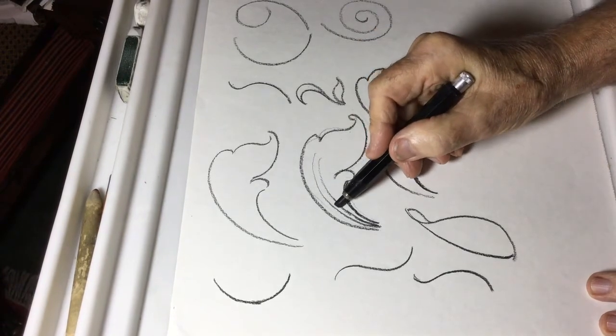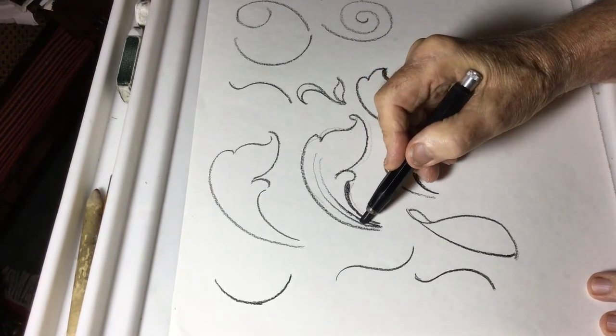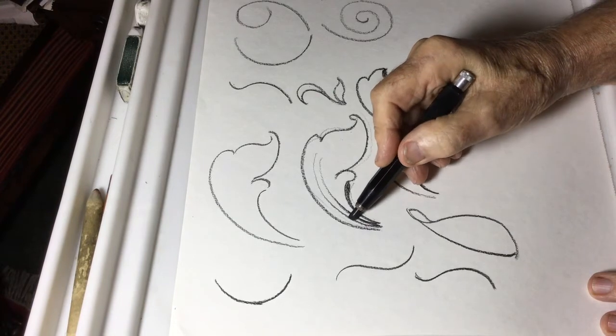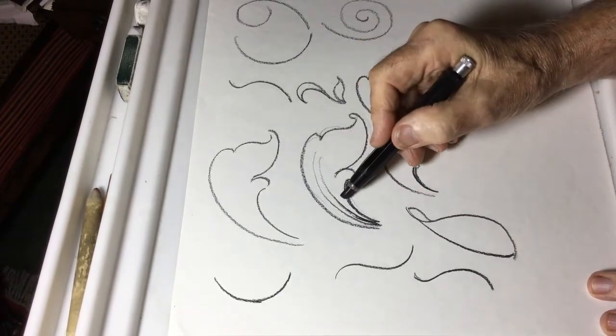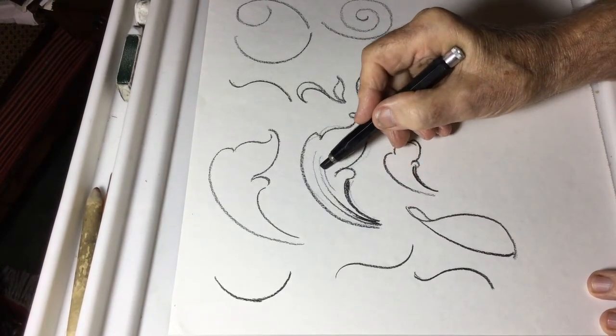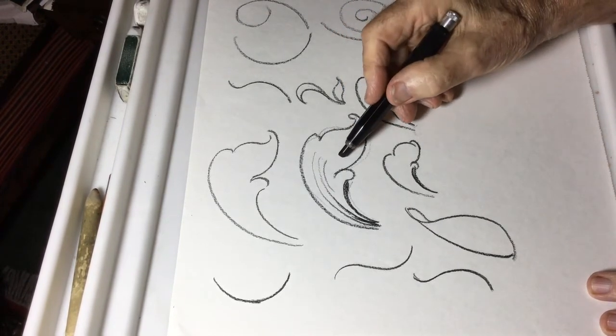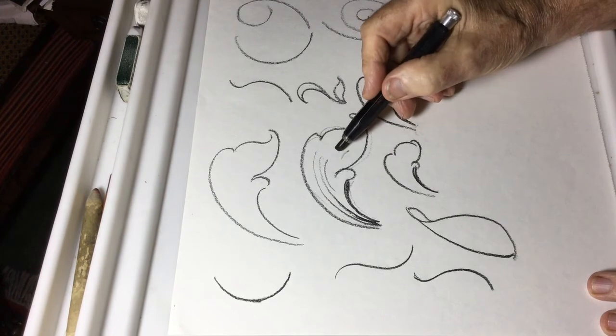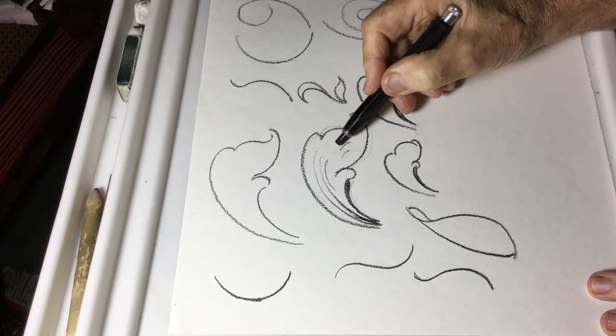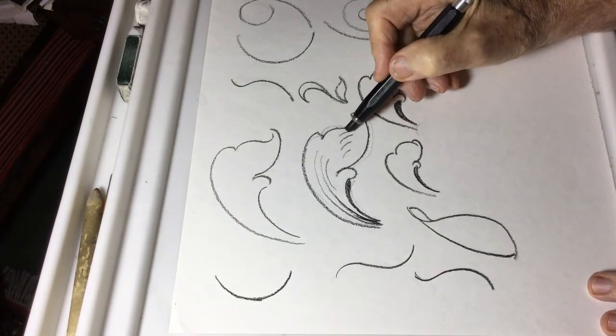So if this gradually becomes a little thicker down to this area here, starting thin, you can do these movements like so. So this is coming down. You may just want to put a few little movements in here.